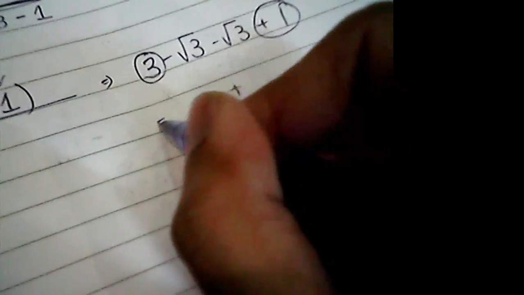Root 3 into root 3 is equal to 3, and then root 3 into minus 1 is minus root 3, and this minus 1 into minus root 3 is again minus root 3, and minus 1 into minus 1 is plus 1. So that's my expression from the numerator, and I can do 3 plus 1 is equal to 4. So I'll put that 4 here, and minus root 3 minus root 3 is equal to minus 2 root 3. And this is basically the numerator, or the top part, simplified. So I'm done with this.